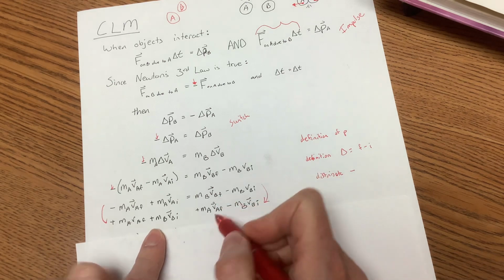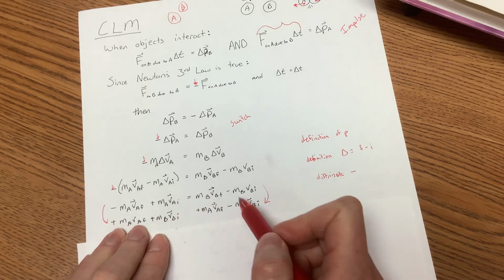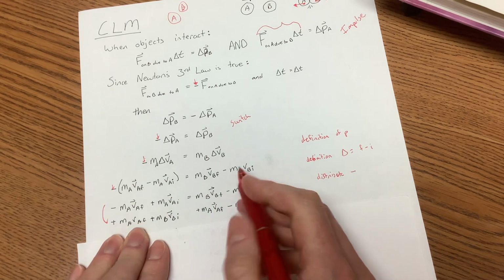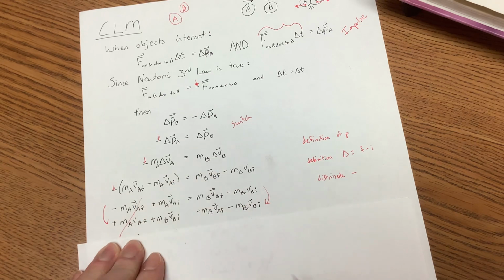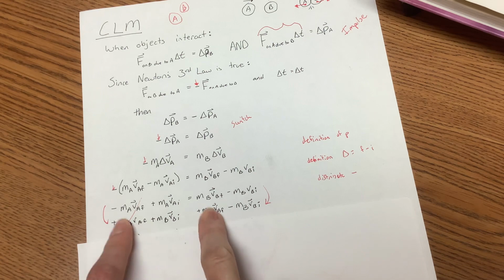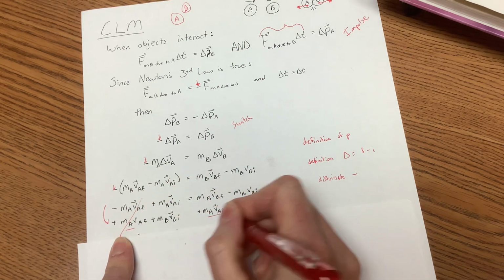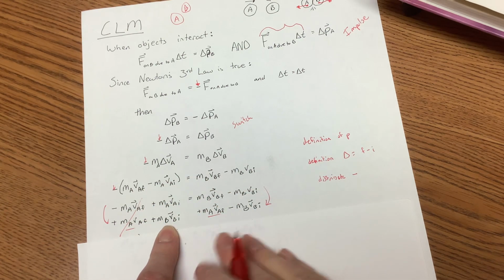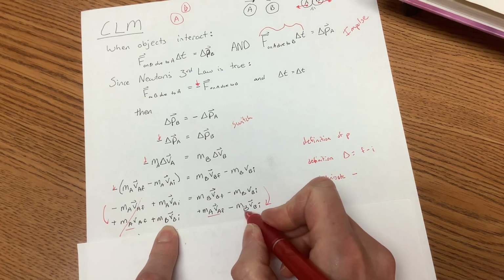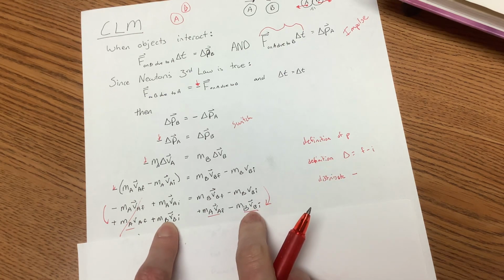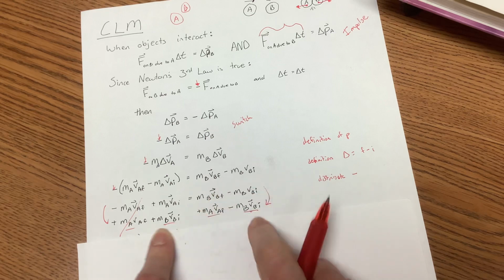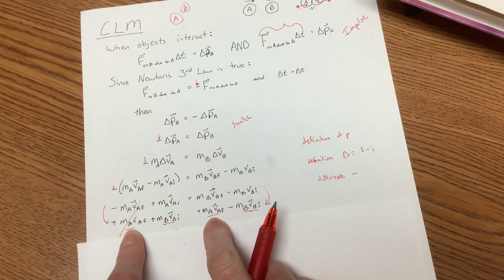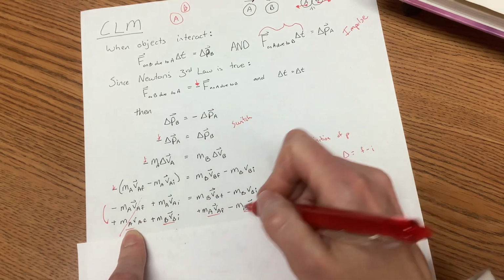I'm going to put all of my finals on one side and all of my negatives on the other. So I'm adding the final to both sides. See what I did there? Add the final to both sides. And I'm adding the initial. So I've got the initial for B that I'm adding to both sides, and I'm adding the final for A to both sides.